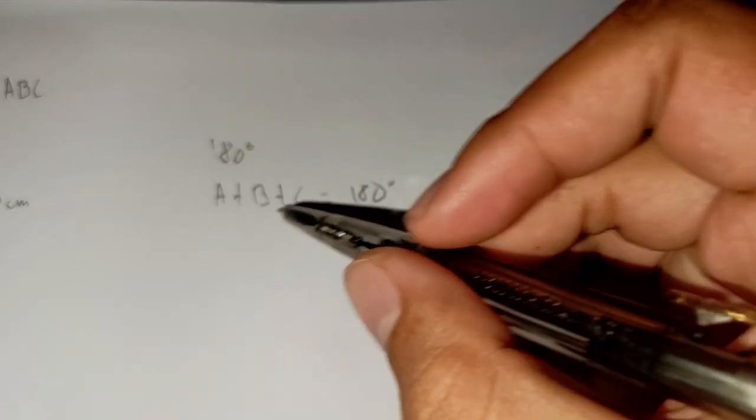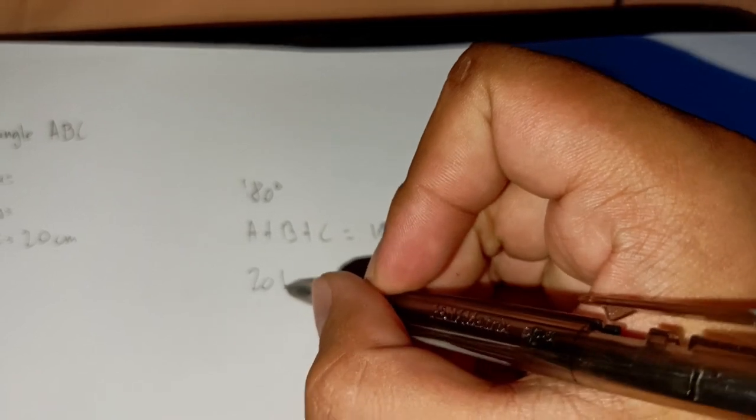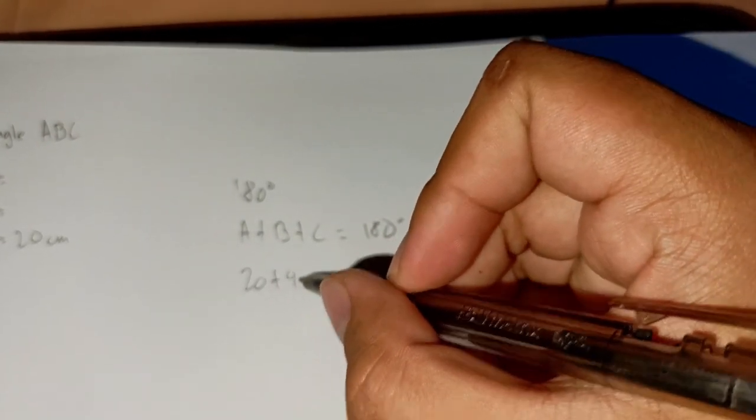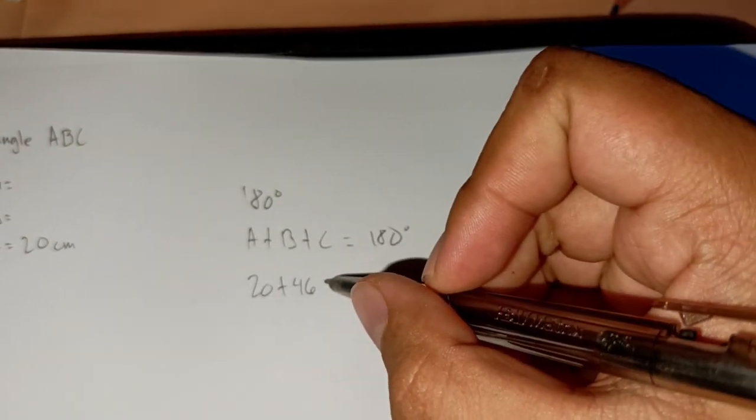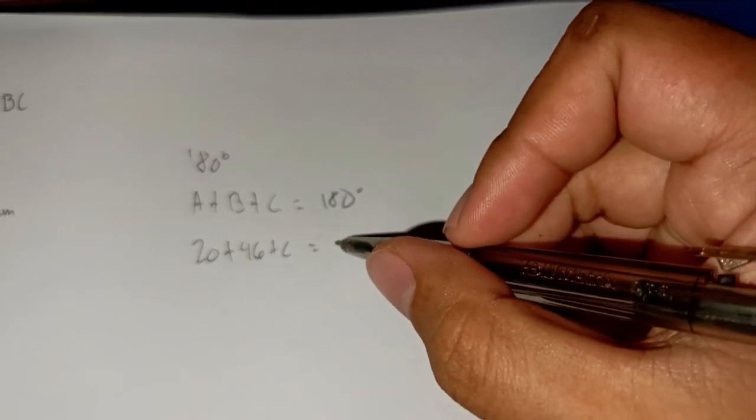Substituting, we have 20 plus 46 plus C equals 180 degrees.